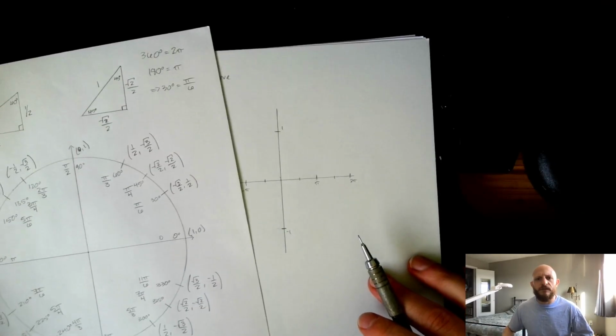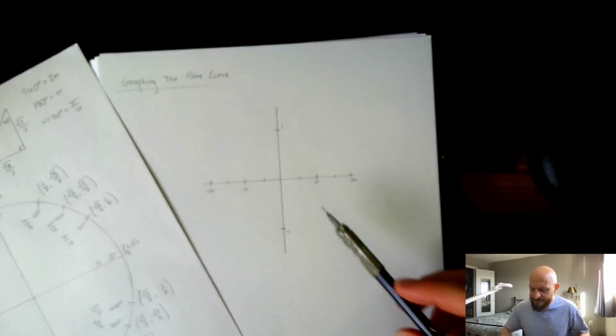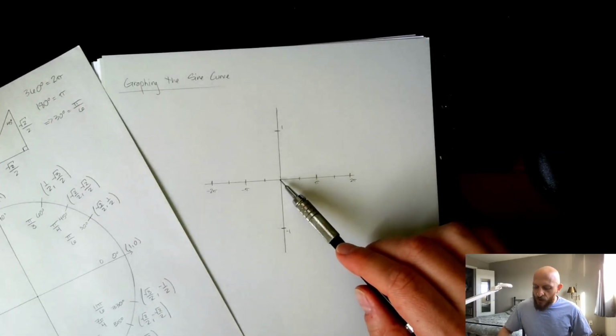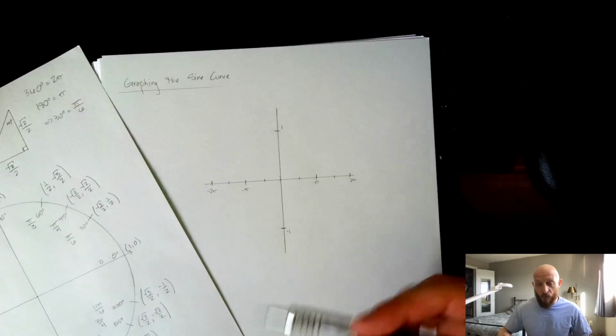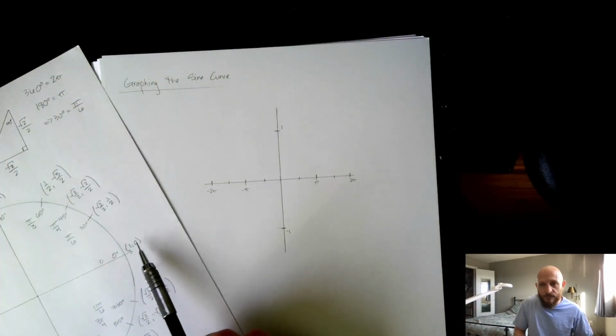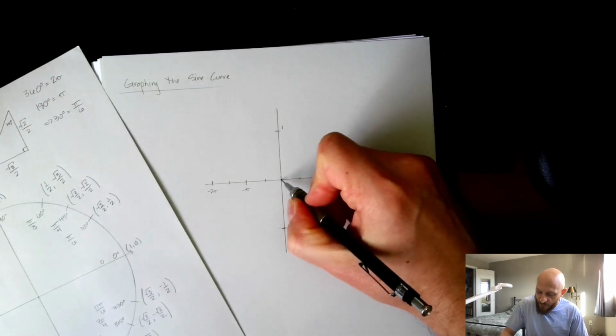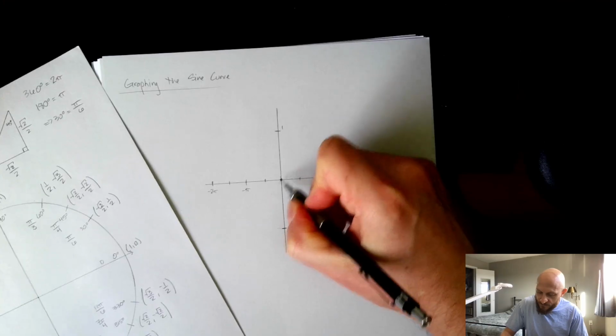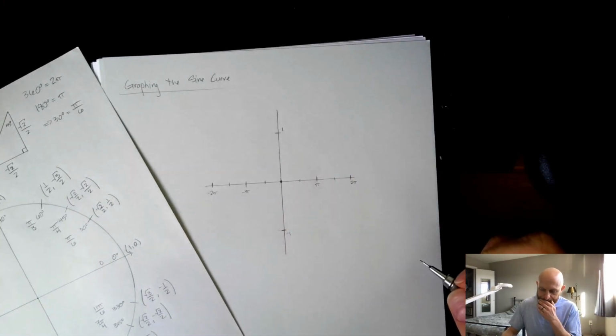All right, so let's start graphing some of this. The easiest one is sine of 0. When theta is 0, or when x is 0, the sine of 0 is 0. So sine of x goes right through the origin like that.